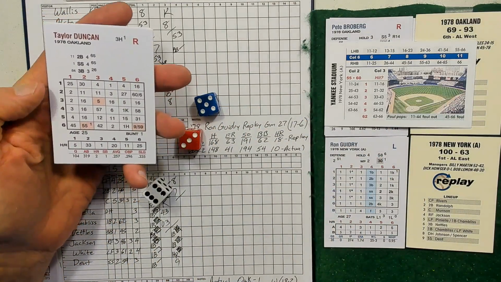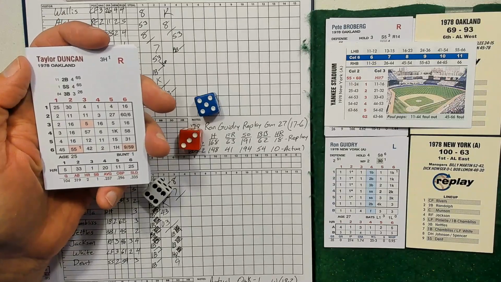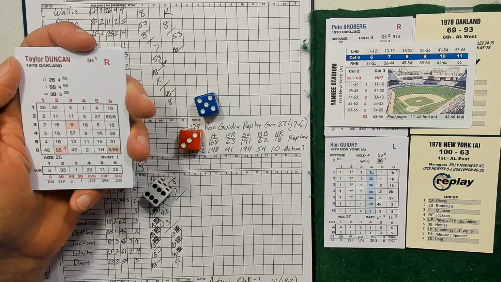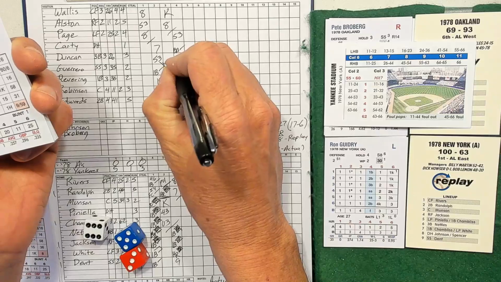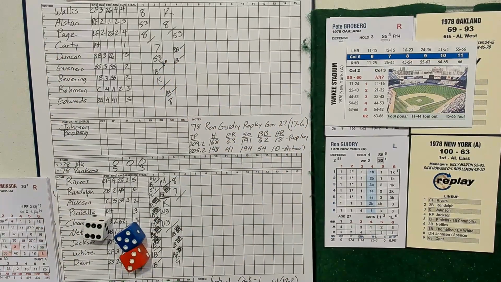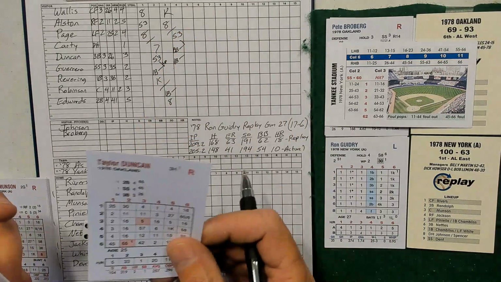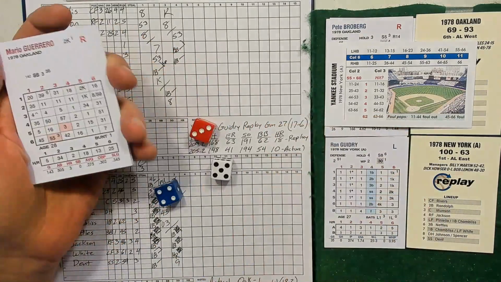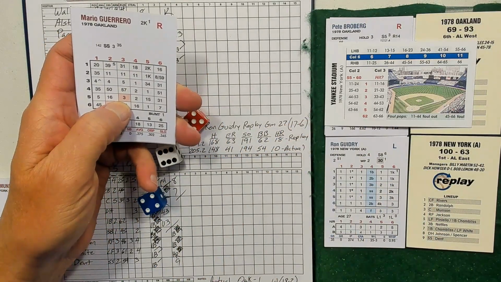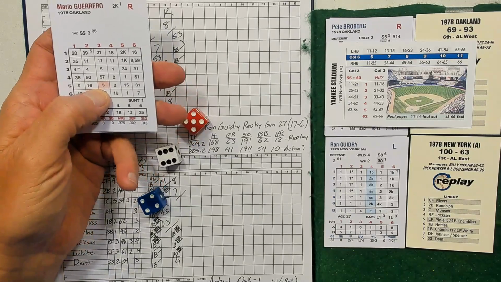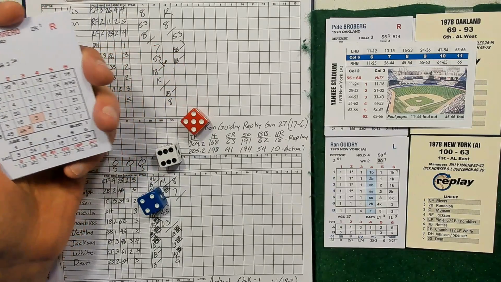Taylor Duncan, 3-6 is 42, and that's going to be a single versus a lefty. Single. Runners advance 2 bases, but Rico Cardi's a 1 runner, so he'll go to second. Guerrero, 3-5 is a 3. 56, column 3 raises it to a 5, and then a 3-4 is a 1, so a 6 in column 3, and it's a fly to center.